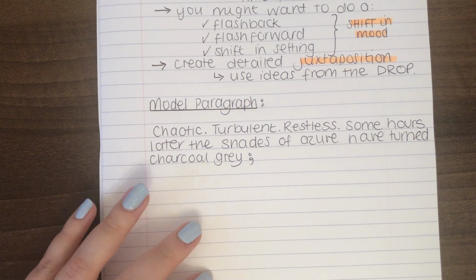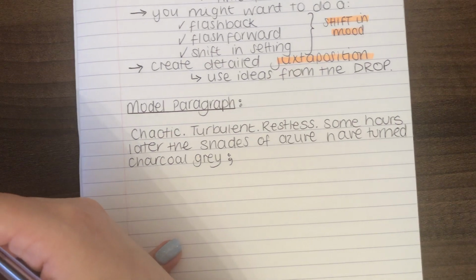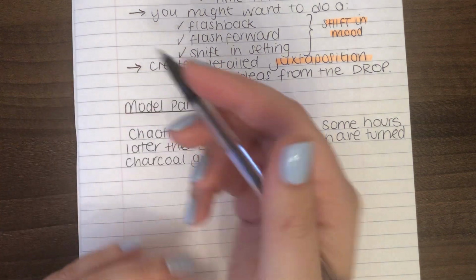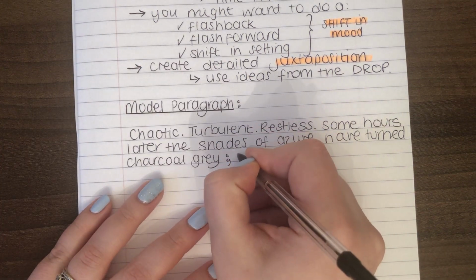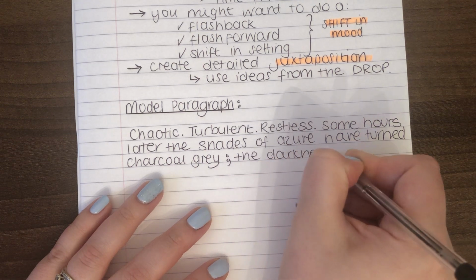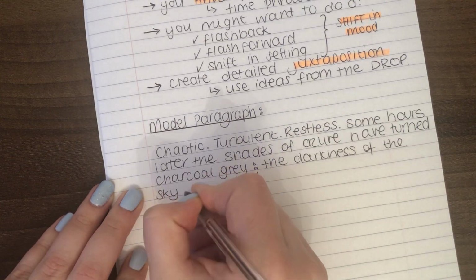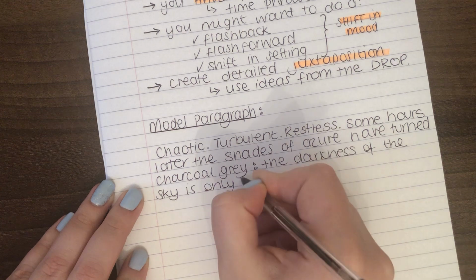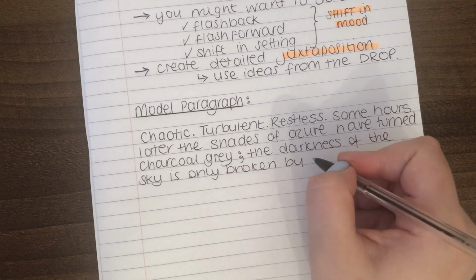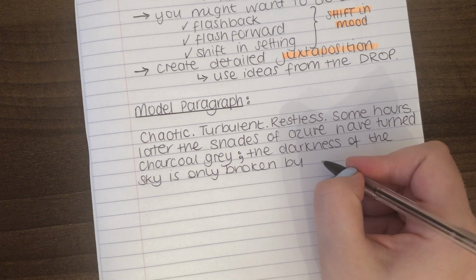So I talked in my first paragraph about there being a blur between the water and the air, but I'm going to switch that up now. I want it to be 2 really separate things. So I'm going to put the darkness of the sky is only broken by, I'm going to personify the clouds, I think.